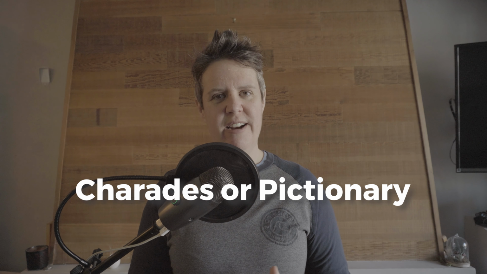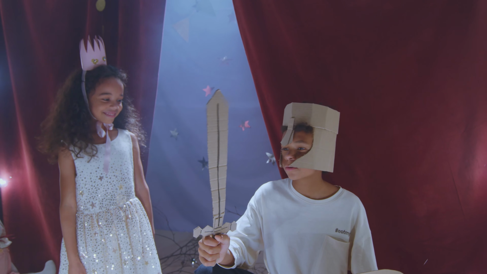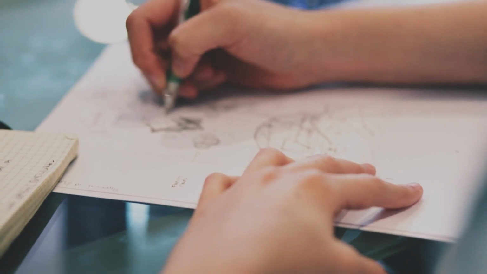All right, the second idea I have is charades or Pictionary. These are very similar activities. Charades, of course, is acting, and Pictionary is drawing. So use the words or the expressions, phrases, sentences related to St. Patrick's Day, and students can draw or act them out, and then their team can guess what these things are.